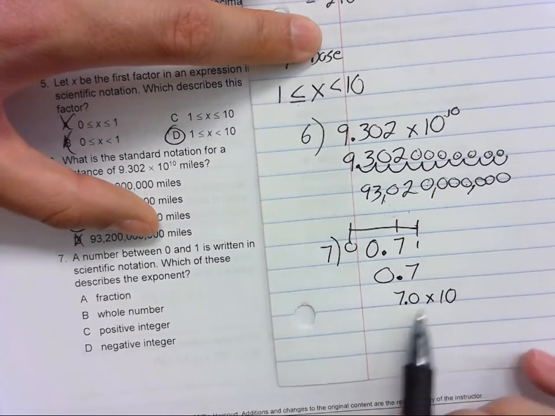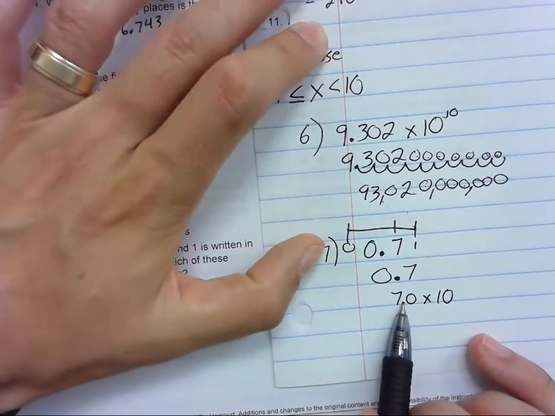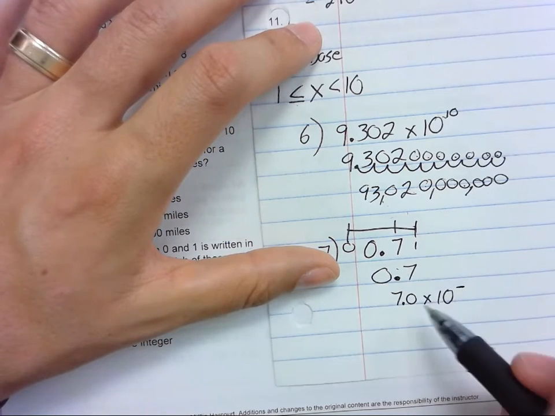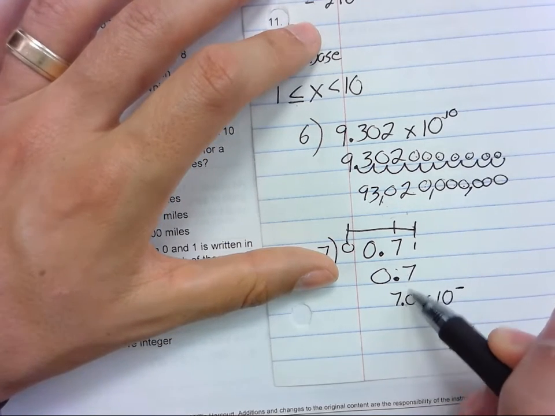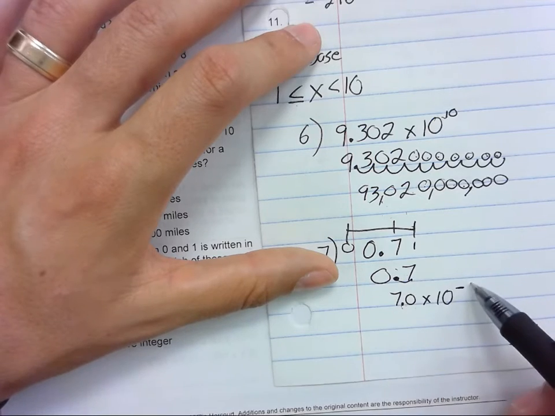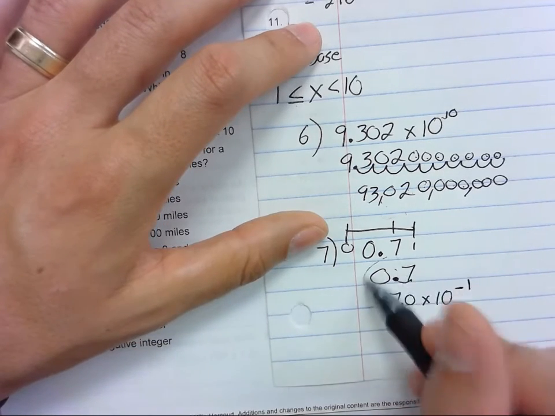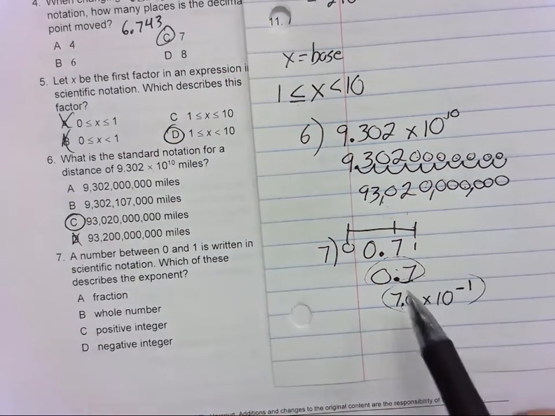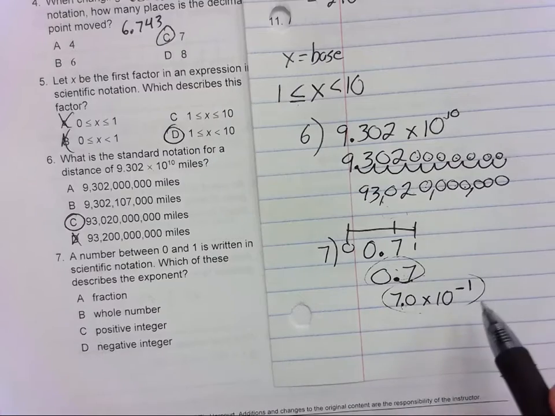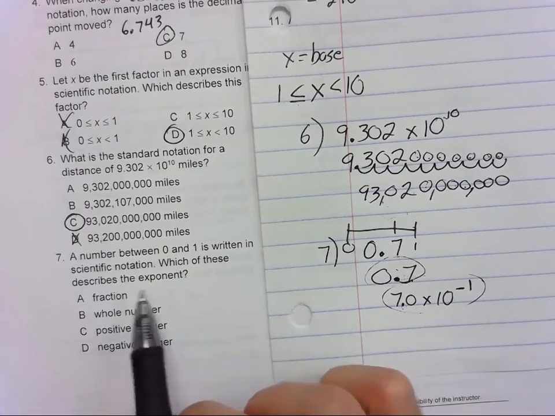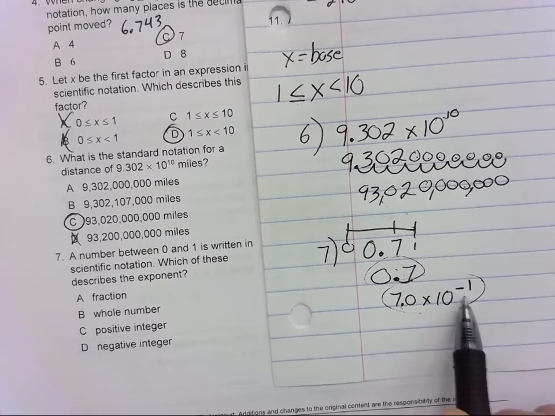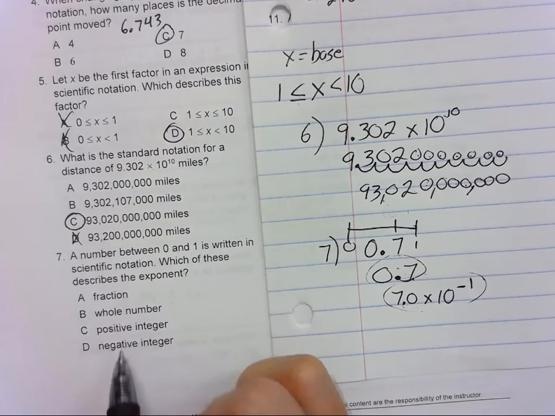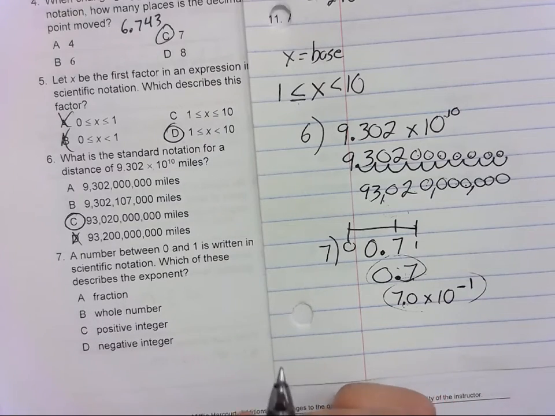times 10. Our base would need to get smaller to get to our decimal. So we would need a negative exponent, and we would need to move it how many times to get from here to here? We'd need to move it once. So 0.7 in scientific notation would be 7 times 10 to the negative first. So this is our number that's between 0 and 1. And we've written it in scientific notation. Which of these describes the exponent? The exponent here is negative 1, and that is a negative integer. So 7 is D.